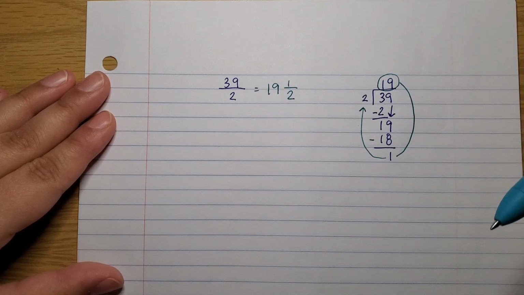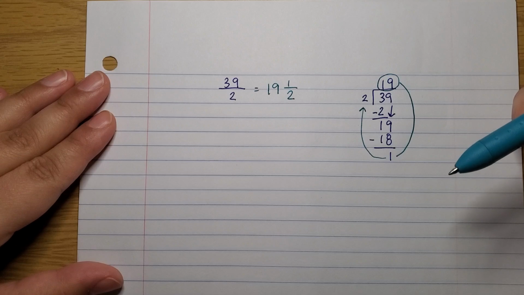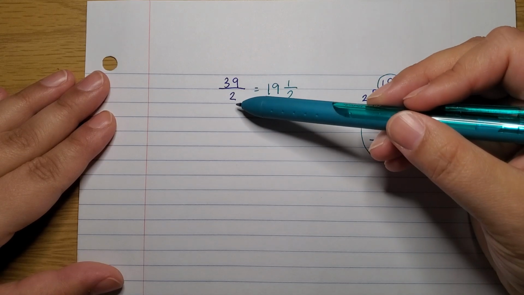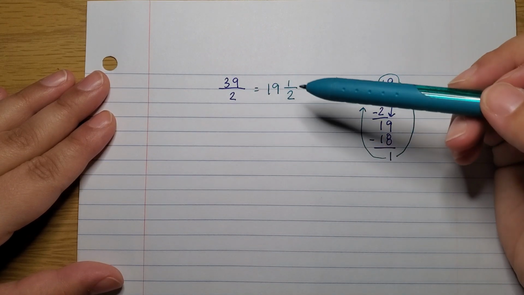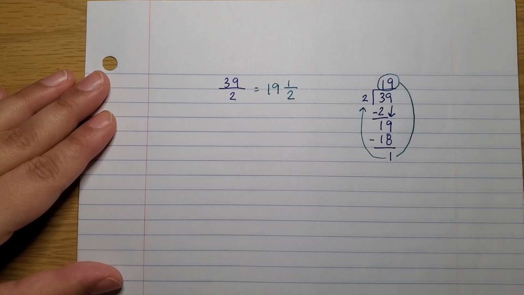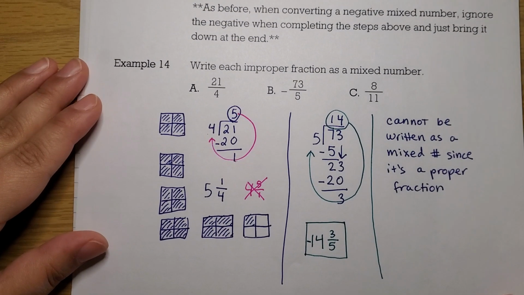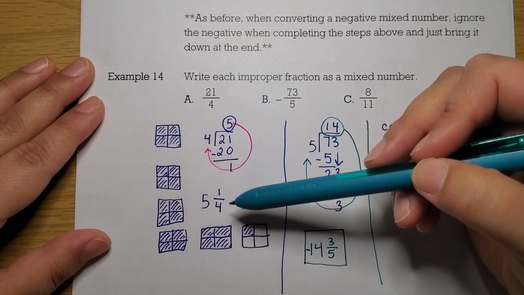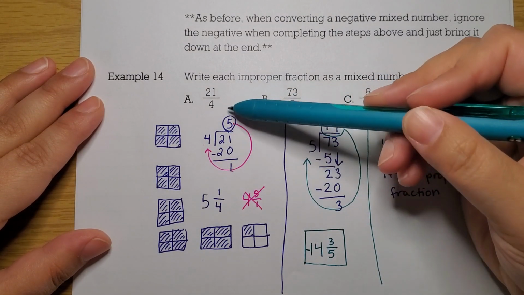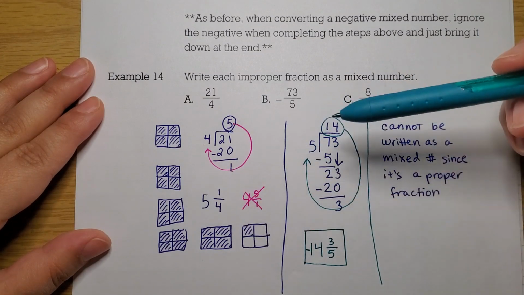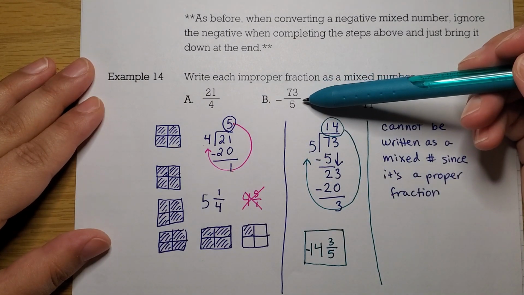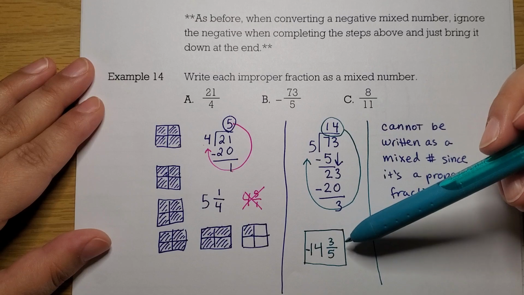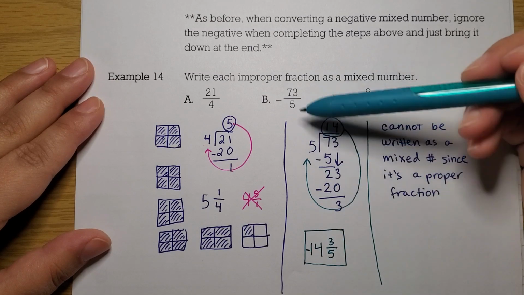Something else you can do to check to make sure that you've got the numbers written in the correct space is your denominator of your improper fraction and your mixed number should be the same. So that was the case when we did these examples before too. We had 21/4 and then we had 5 1/4. So the fourths were the same. Similarly, with our negative 73/5 and our negative 14 3/5, the fifths were the same.